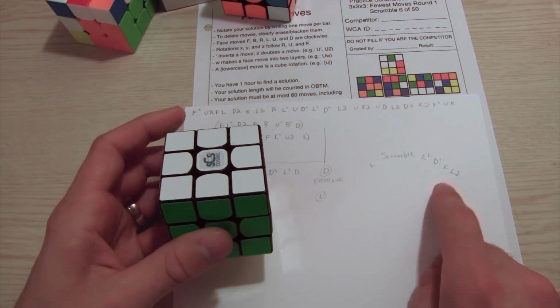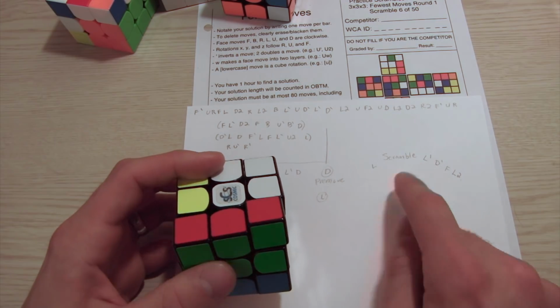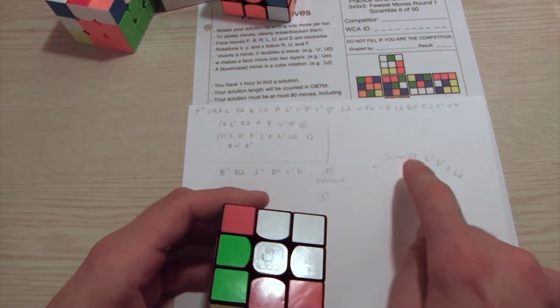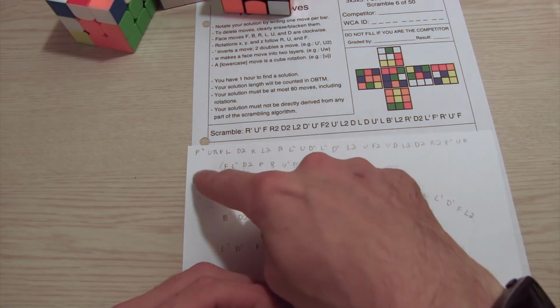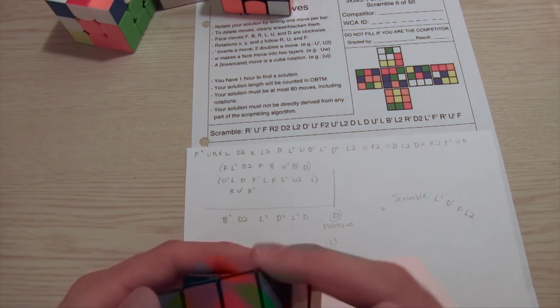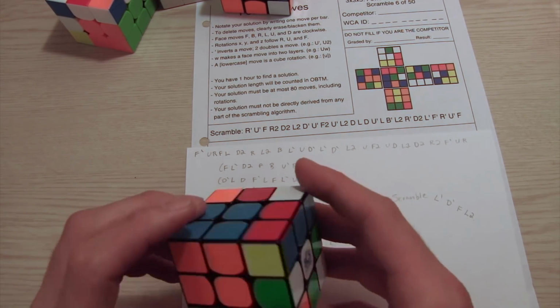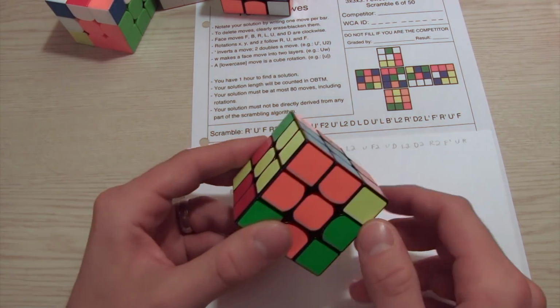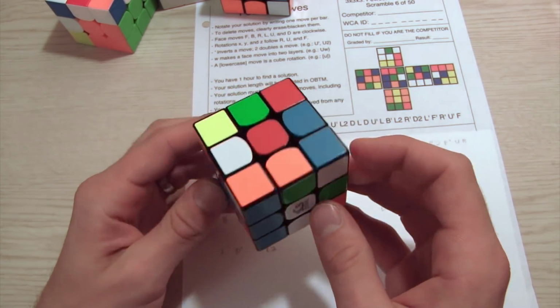So we've got still L2. This will be F prime, D, L. And then the inverse of the scramble, and we could read this all backwards, but that's why I have it written out because it makes it a lot easier. And then L prime. And we still have a block. And now we are in the inverse of the scramble.